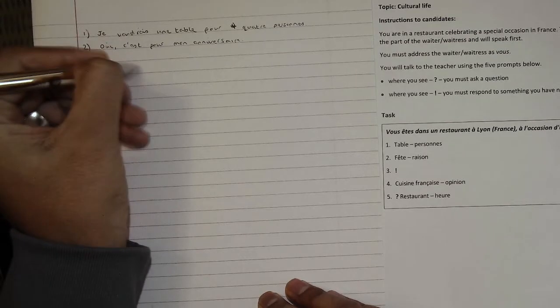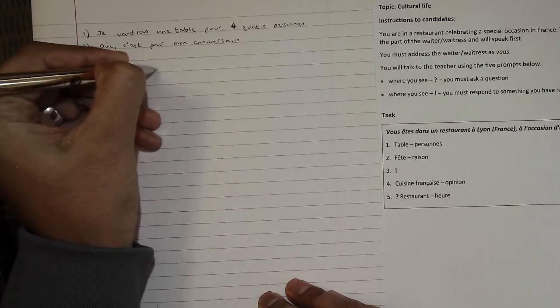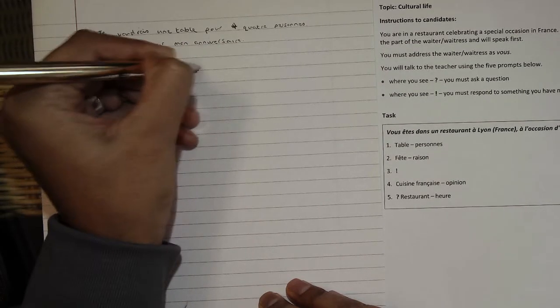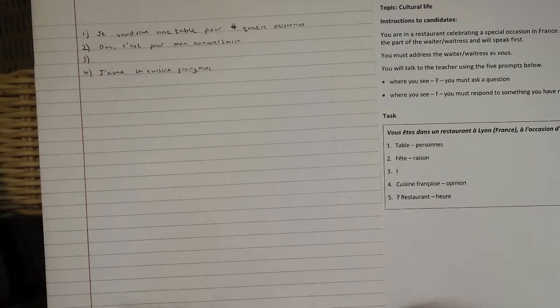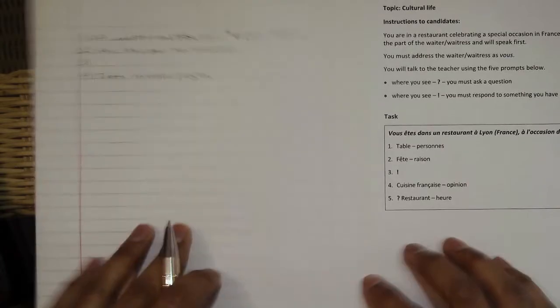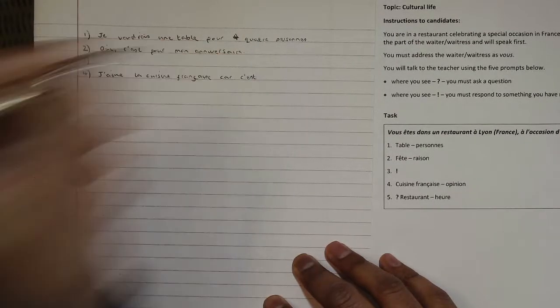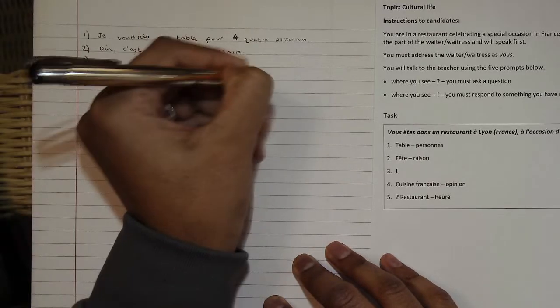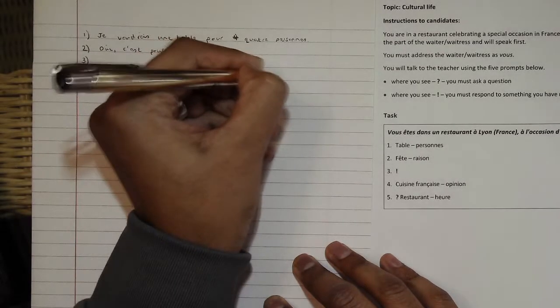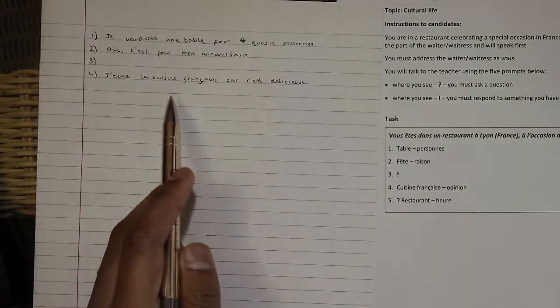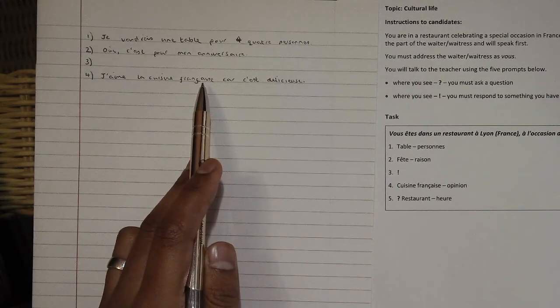So I'm going to say j'aime la cuisine française, because I'm going to use that. I'm going to expand slightly with the justification. I'm going to say car, c'est, and then in this one, délicieux. And I'm using délicieux instead of délicieux because cuisine française is feminine.